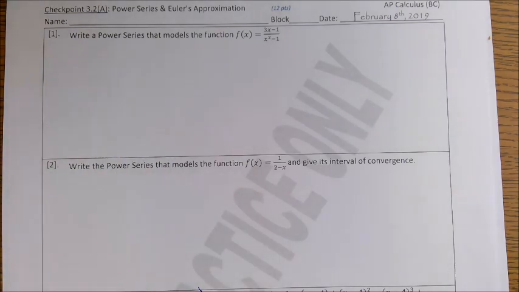We're going to work through the first problem where we're trying to write a power series that models the function f of x equals 3x minus 1 over x squared minus 1. So just remember, with every one of these power series that we've done thus far, we're really looking to change whatever function it is into a form that looks a whole lot like a over 1 minus r, because that, of course, is the sum of a geometric series, right? So if we can make our function look like that, we can write a power series basically using our sum of a geometric series, right?